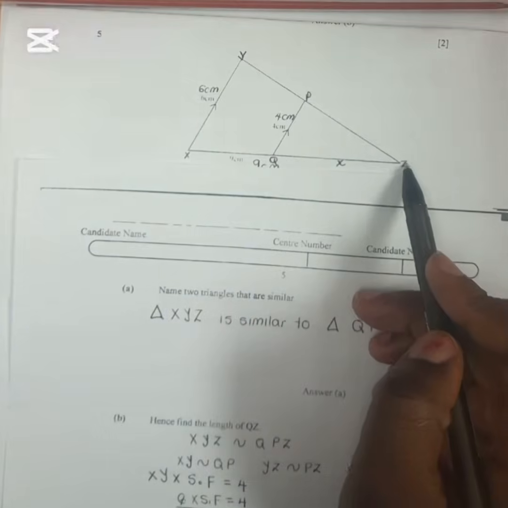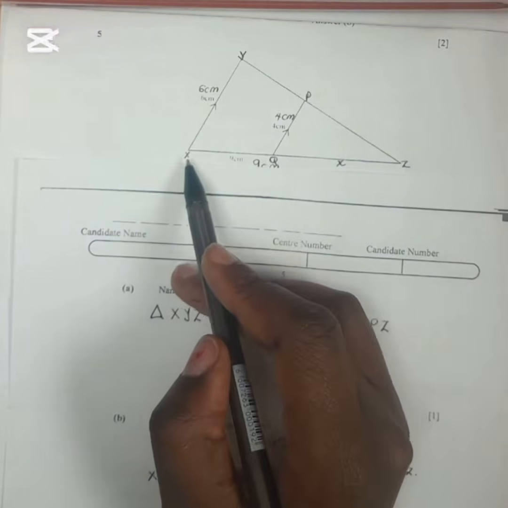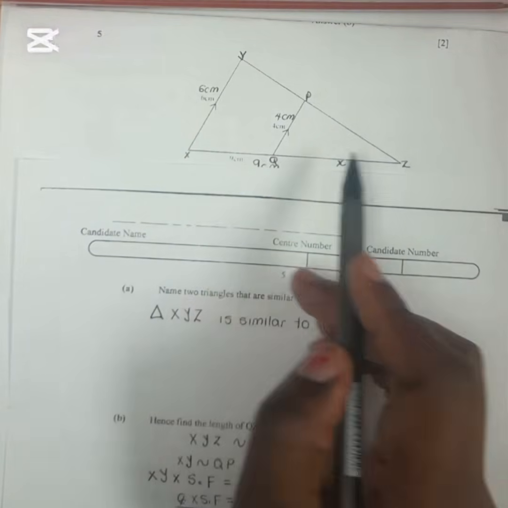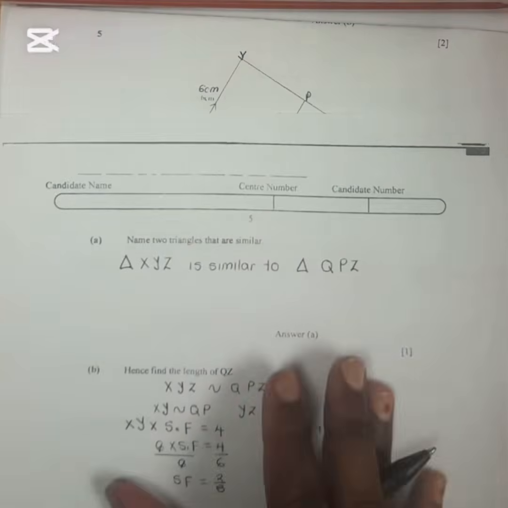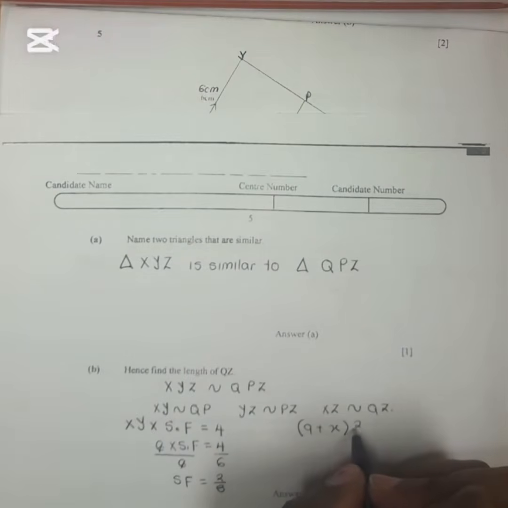From here to here, it is X, and then XZ is 9 plus X. So we say XZ, which is 9 plus X, if we multiply this with the scale factor, which is 2/3, we are going to get our answer QZ.